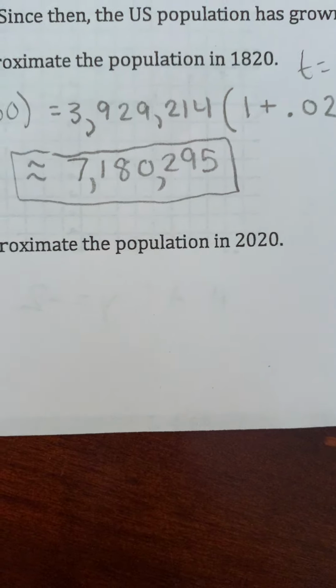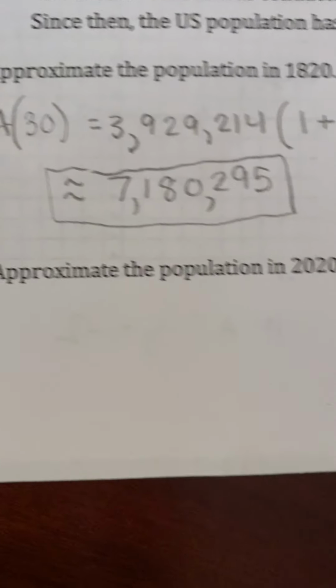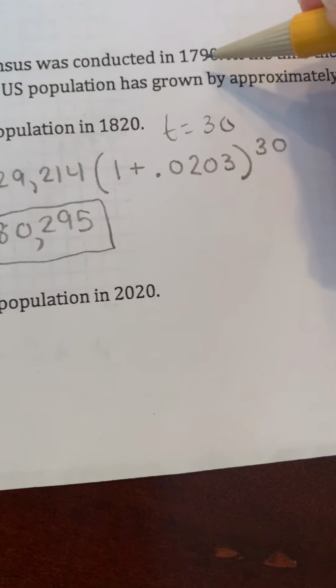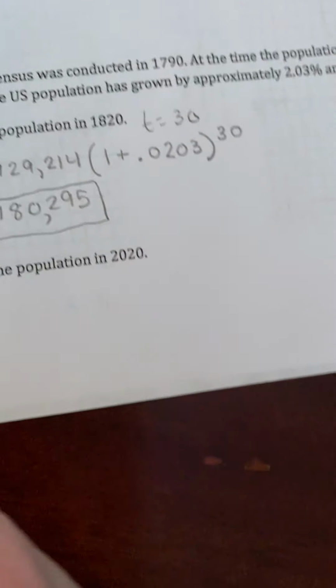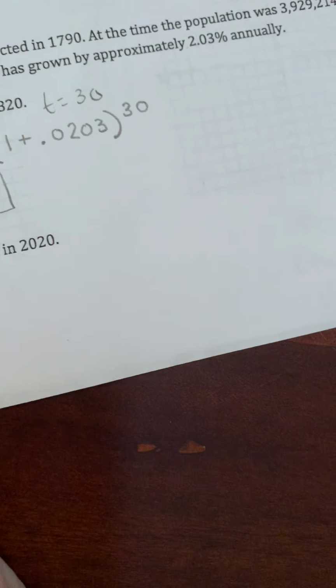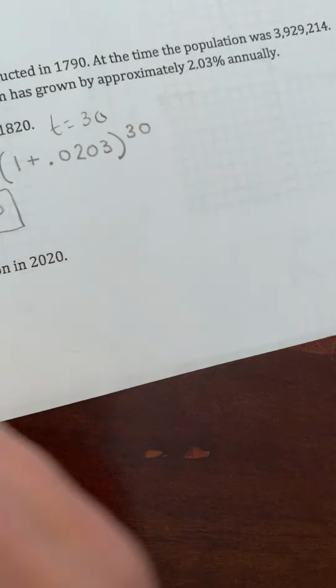Now it says let's approximate it for 2020. So again, what we just need to think about is how many years has it been from 1790 to 2020? And that's going to be 230 years. So t equals 230. So we'll plug that in.